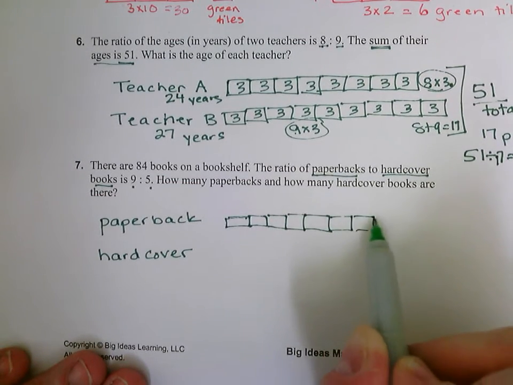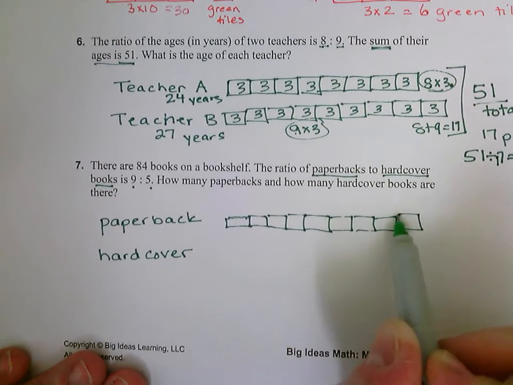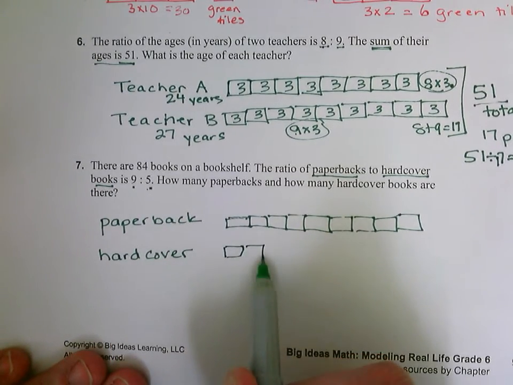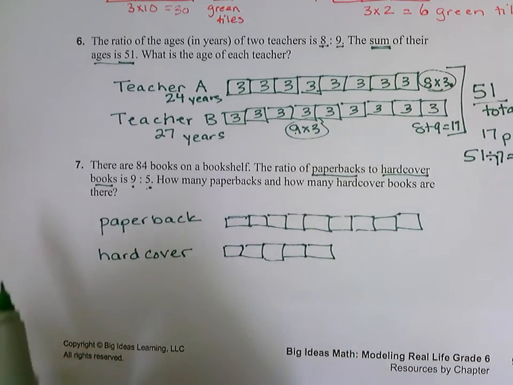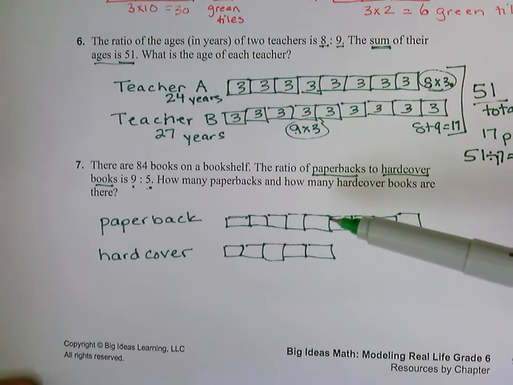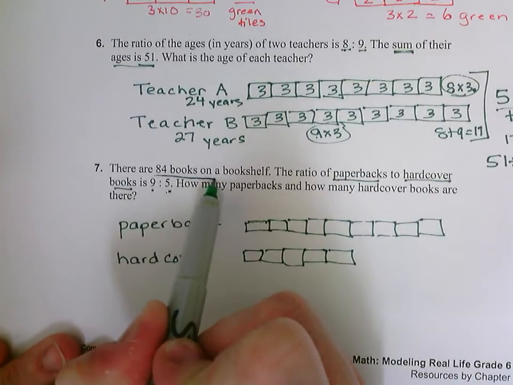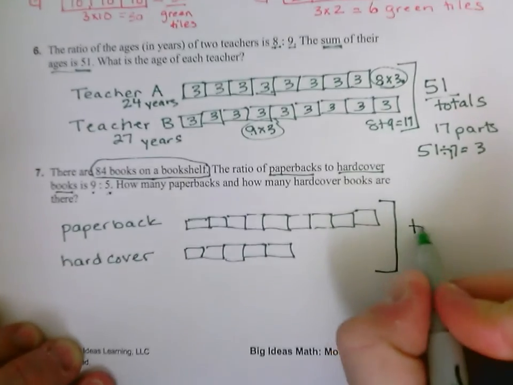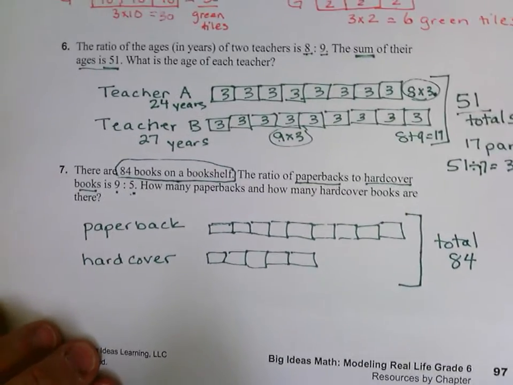6, 7, 8, 9. 1, 2, 3, 4, 5, 6, 7, 8, 9. So I've got 9 pieces here, and the hardcover is going to get 5 pieces. All right, so here's my ratio of 9 to 5. For every 9 paperbacks, I have 5 hardcovers. Now the problem says there's 84 books altogether on the bookshelf. So altogether, my total is 84. I have 84 books all together.